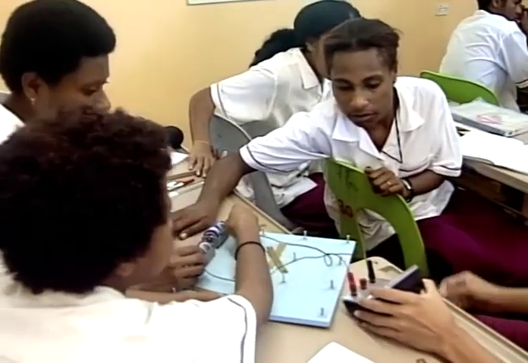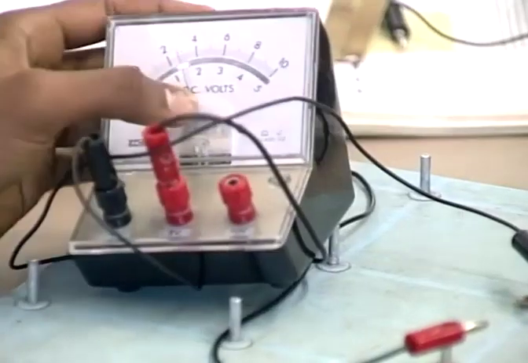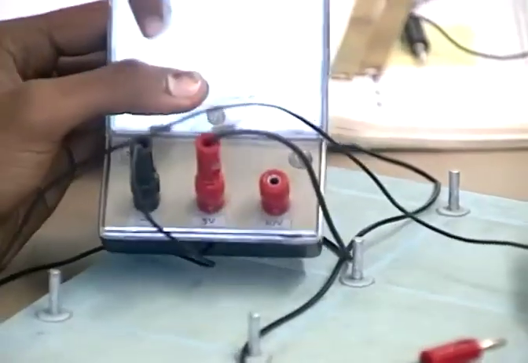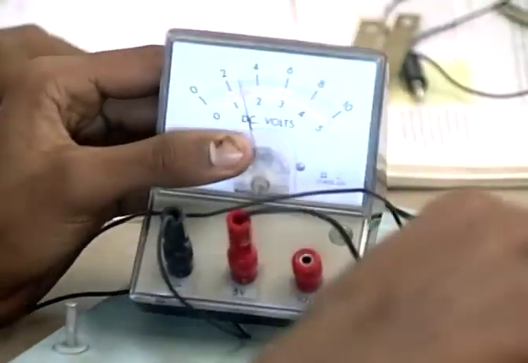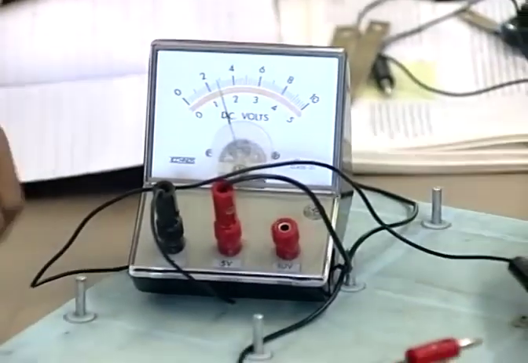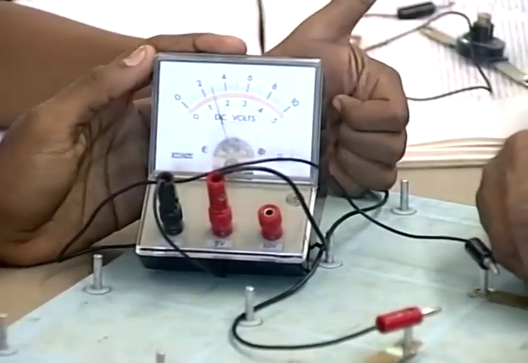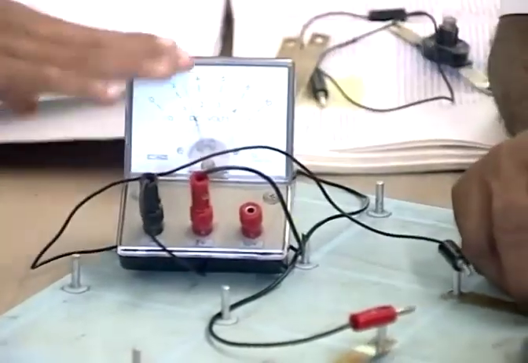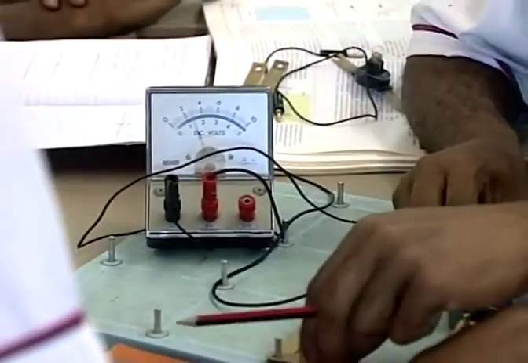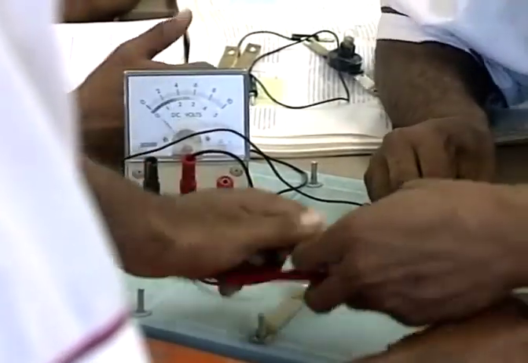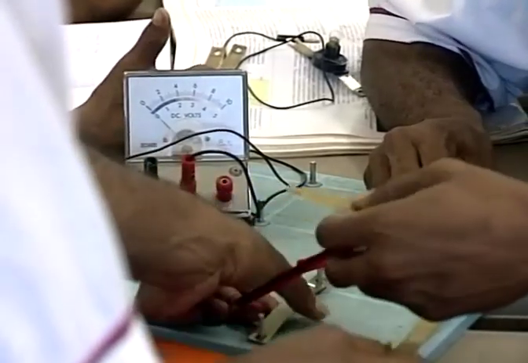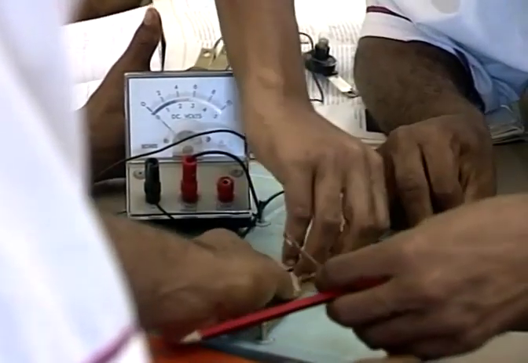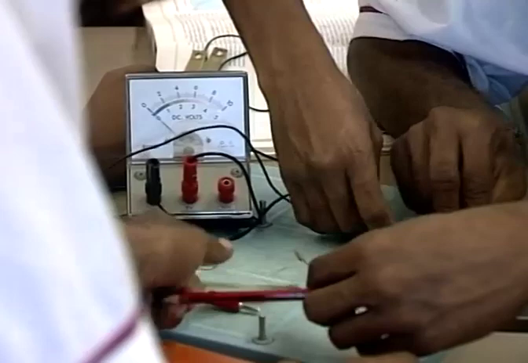The board is here. Let me see. That's right, this one is in series. Just, you do only A and B. But make sure you take the reading of that.